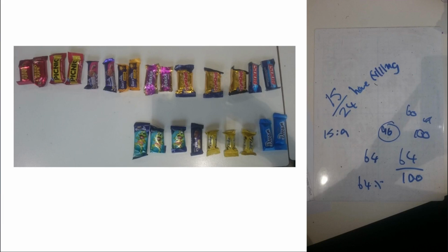And this is some thinking from a year 8 boy, so that's about 13 years old, that I had several years ago. This is Marcus. We had a box of chocolates. You can see that there were 15 chocolates that had filling, 9 that didn't.